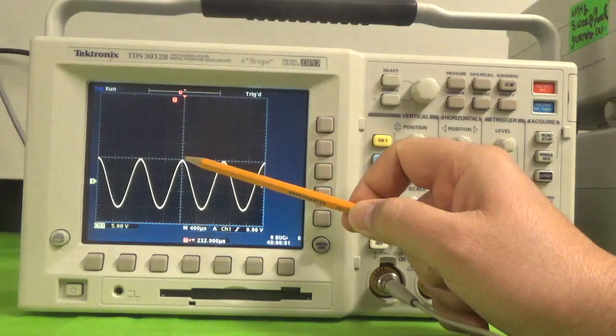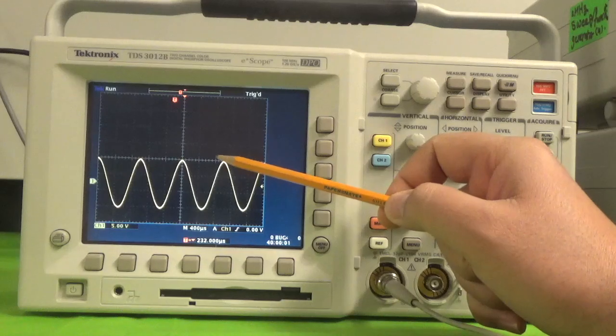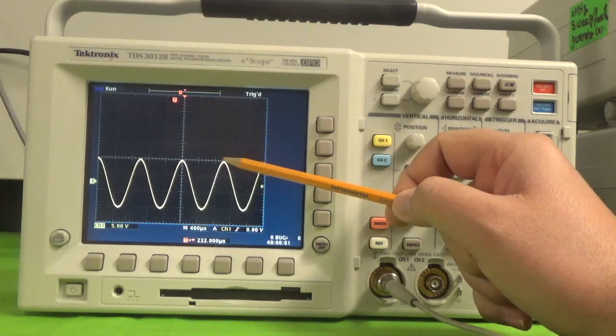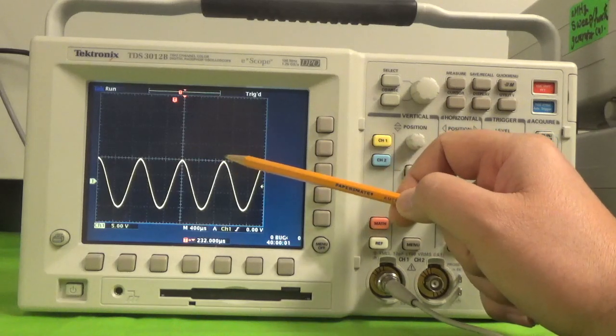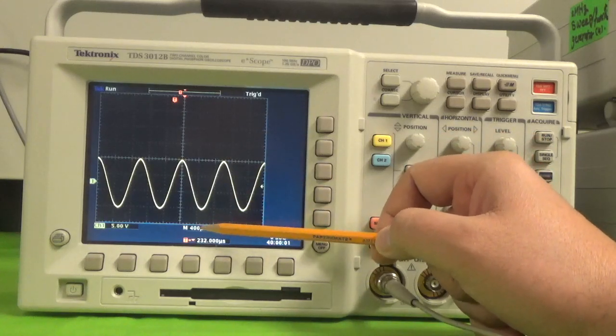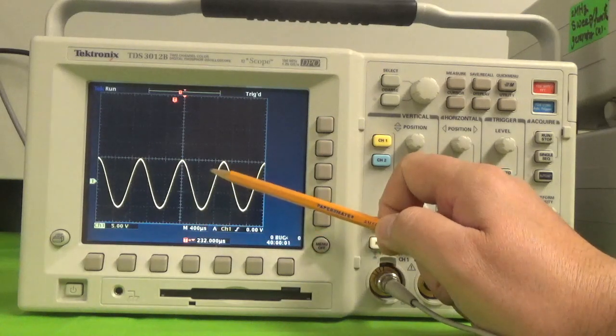So let's follow now the horizontal axis. We have 1 square, 2 squares, and 0.1, 2, 3, 4, 5, so 2 squares and a half, which is 2.5. So 2.5 times this time division, which is 400 microseconds. This is the periodic time here.